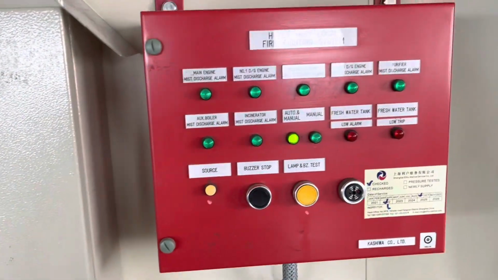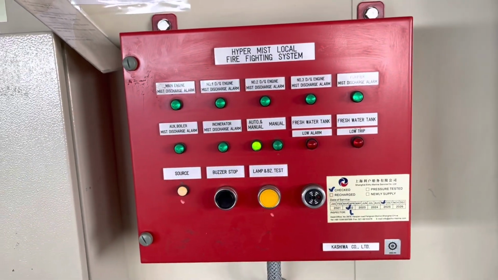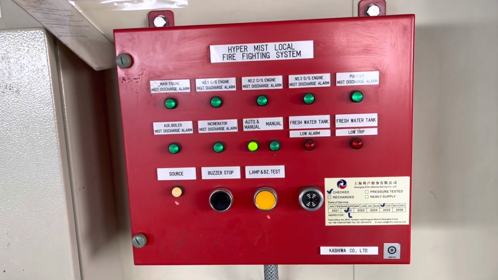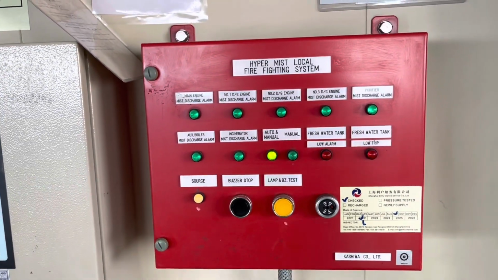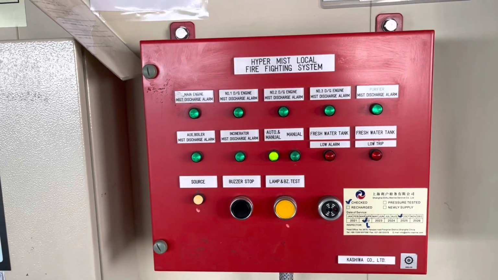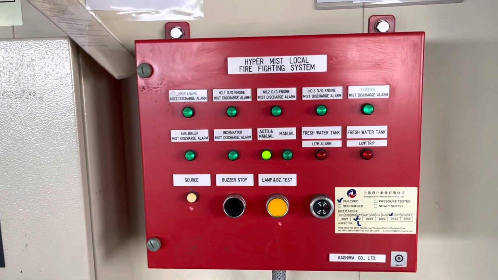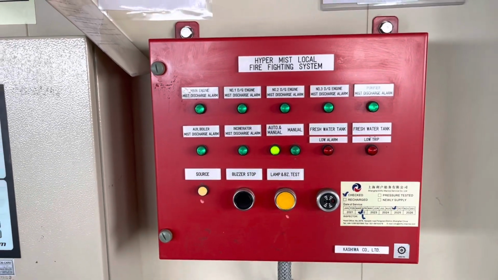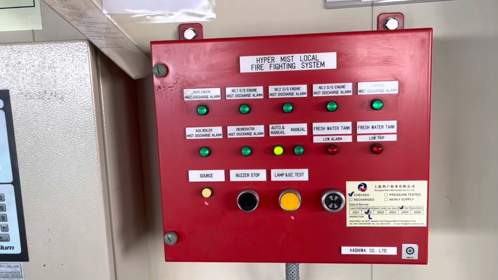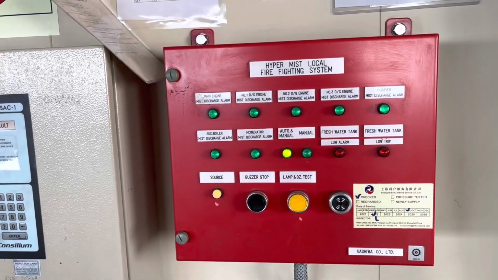And coming a little bit to the more left and more right, this is the hypermesh system. Hypermesh is generally used in engine rooms and certain locations where the hypermesh system is present. It can also be used to extinguish fire at those particular locations and can be controlled from here. Other controls are in the fire control room, and the other is in the ECR, engine control room.